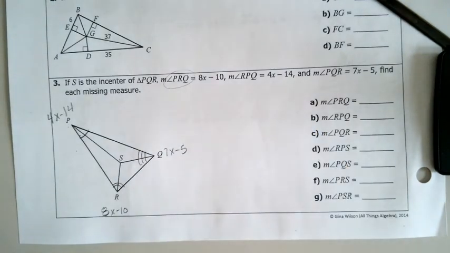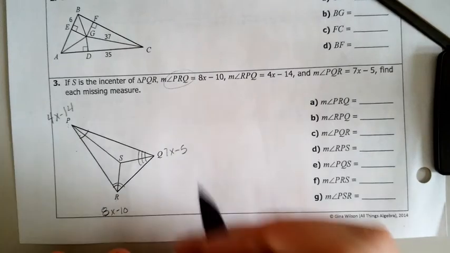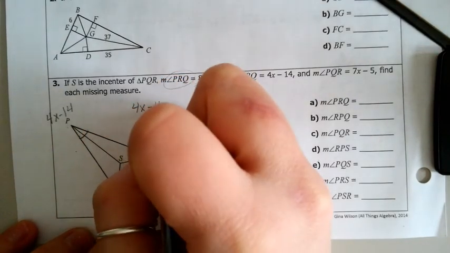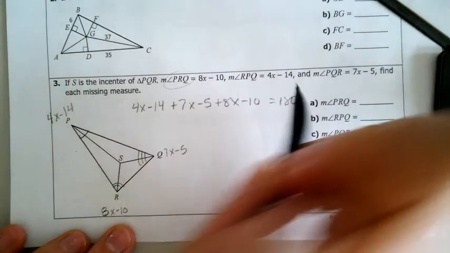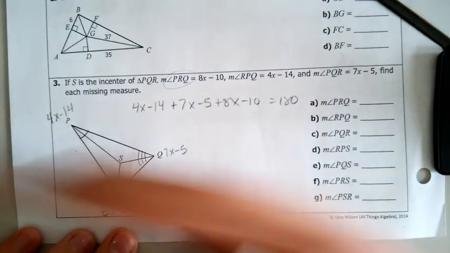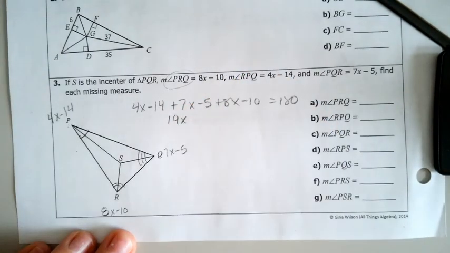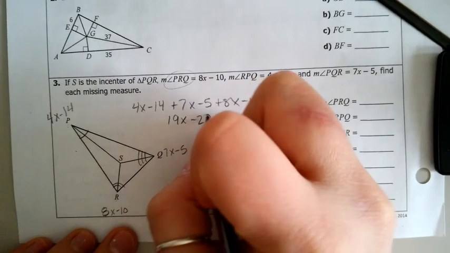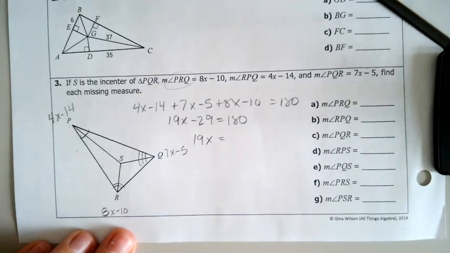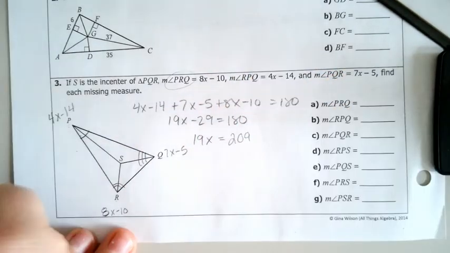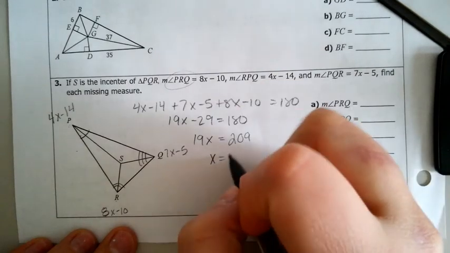So this one's not really going to use any of the distances that we used above. It's just going back to the fact that the 3 interior angles of a triangle are equal to what? They're equal to 180. So 4x minus 14 plus 7x minus 5 plus 8x minus 10 is equal to 180. Combine like terms, we get 19x minus 29 is equal to 180. 19x is equal to 209. We get x is equal to 11.